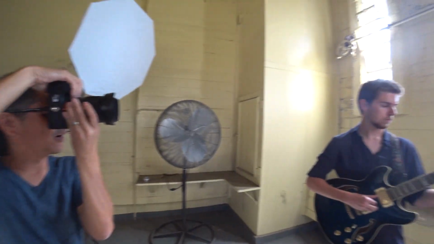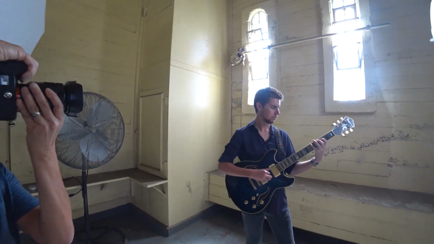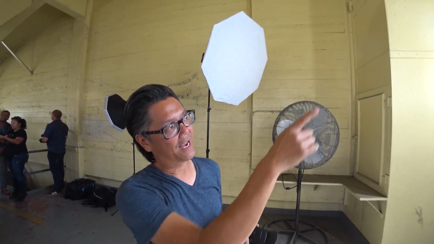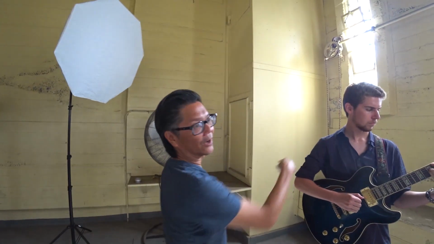Perfect. Look down at your guitar. That looks awesome right there. And so now, with the added light, I can kind of underexpose the image more, and because I can still have highlight around his face, and then the rim light around here, which looks amazing.